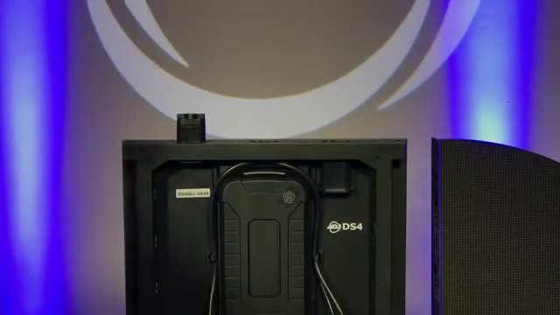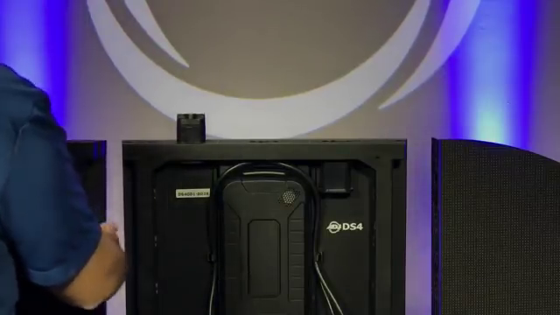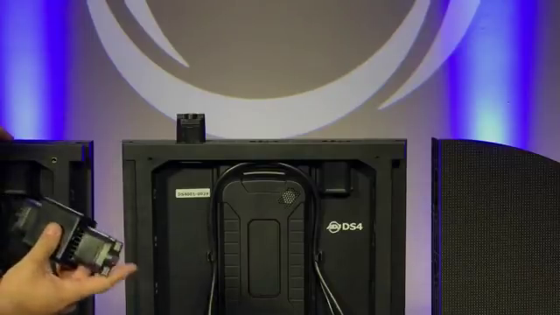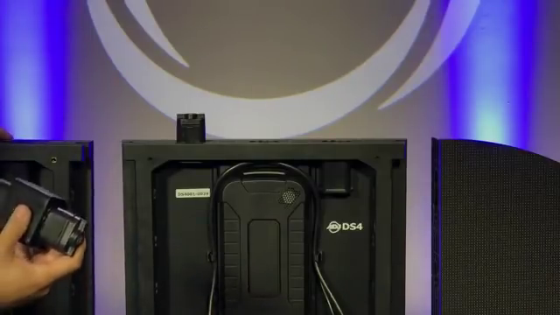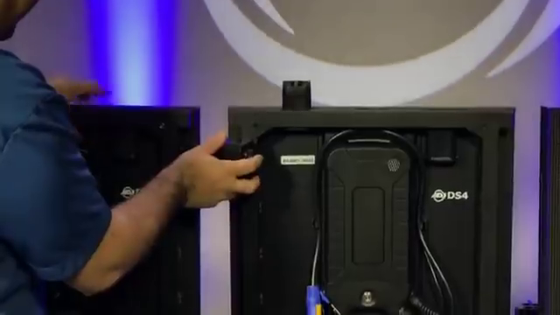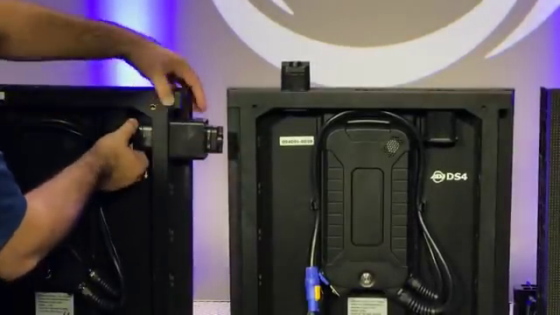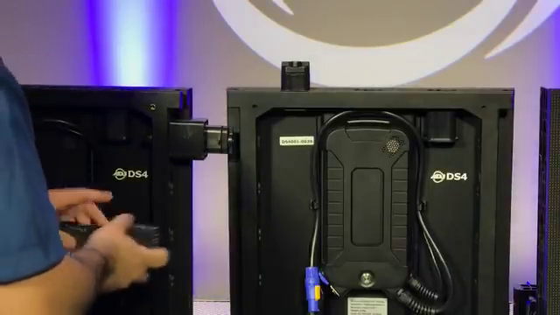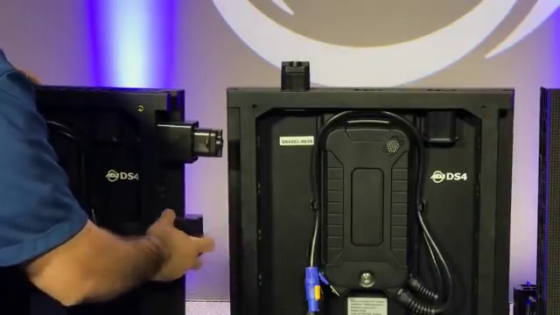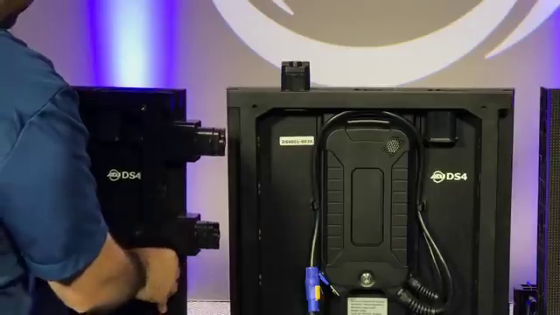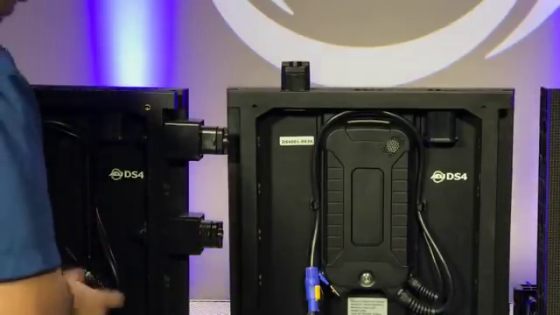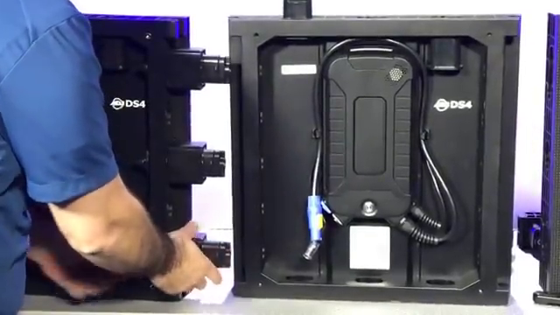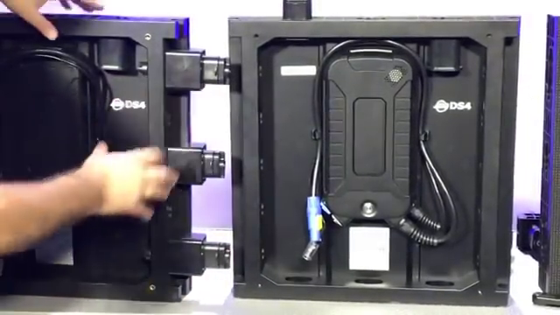I have these 2 panels that I can connect together. I have 3 of these horizontal connectors. This is the DS4HC, and that goes in here just like that. I can turn it and lock it in place. I got 2 more that I can connect. Simply turn it, a quarter turn, and you'll see how quickly and easily, without any tools necessary, you can connect these 2 panels together.